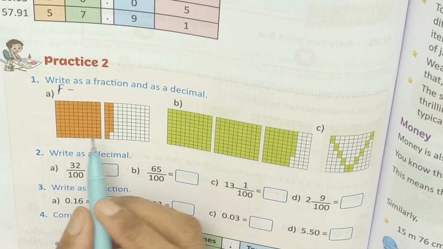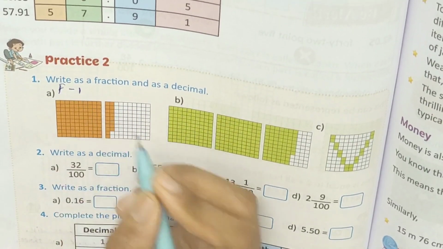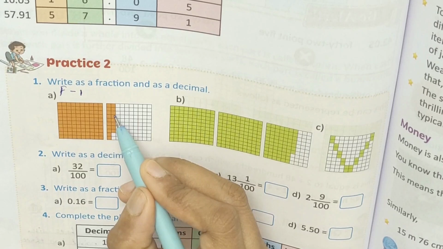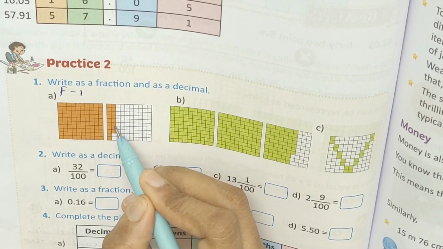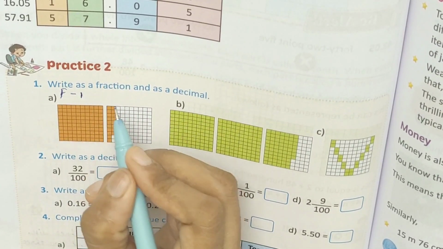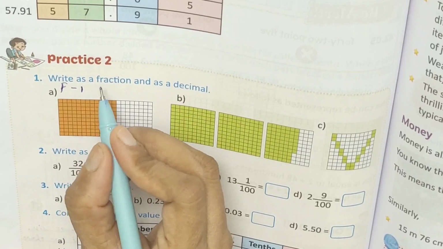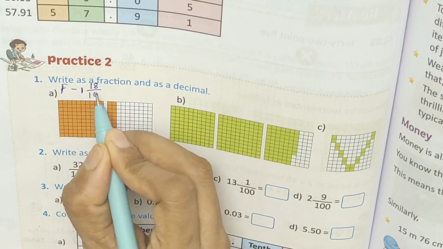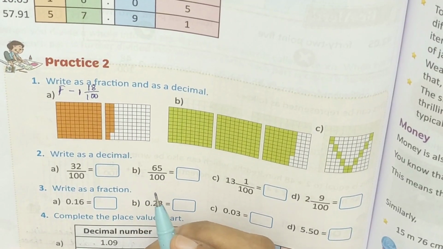This is whole 1. This is 10. 1, 2, 3, 4, 5, 6, 8. 10 plus 8, 18. 18 by 100.